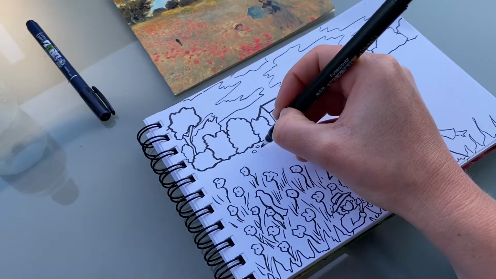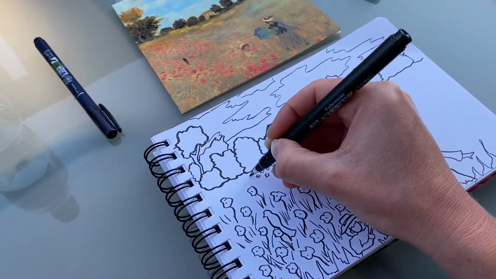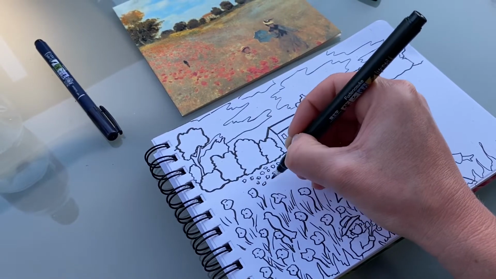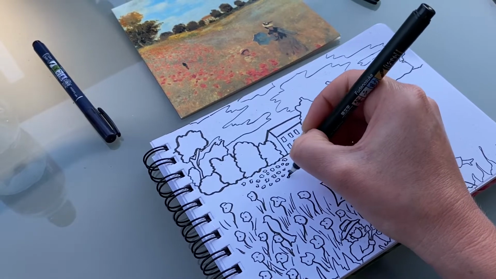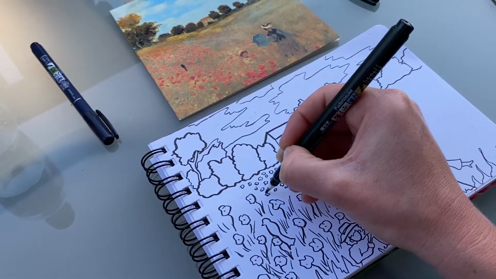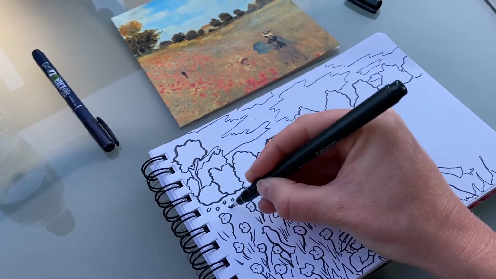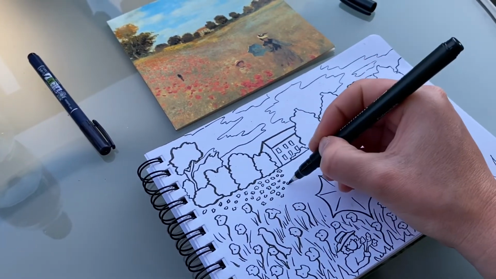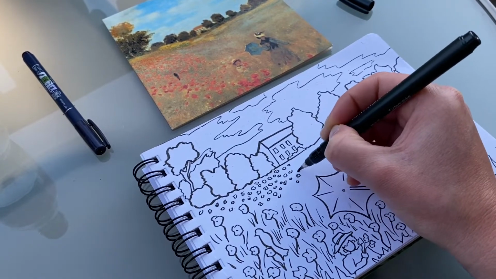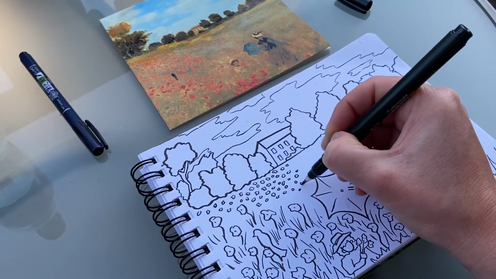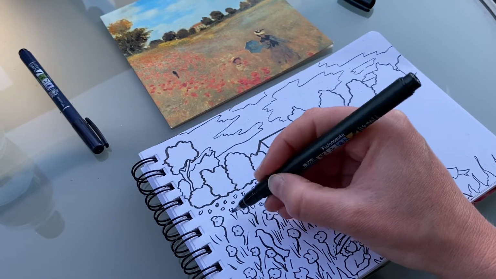In the background of the painting, it looks to me like there are these yellow kind of wildflowers. So I'm drawing a couple of those in. I'm not really doing very specific shapes. I'm just doing little circles, kind of random shapes, seeing as they're so far away. And I think a lot of the detail with those will come with the color. When I add the color, you'll be able to see the spots of yellow in the background.